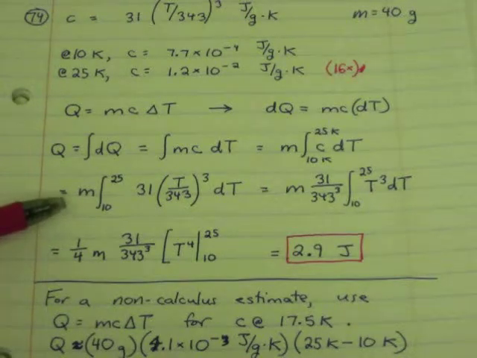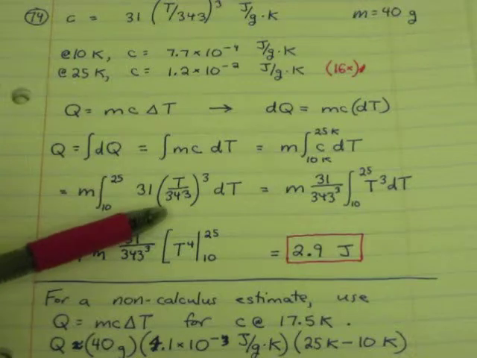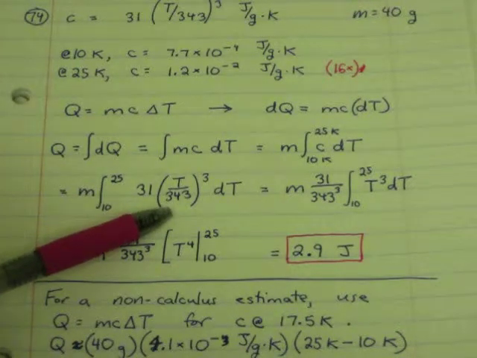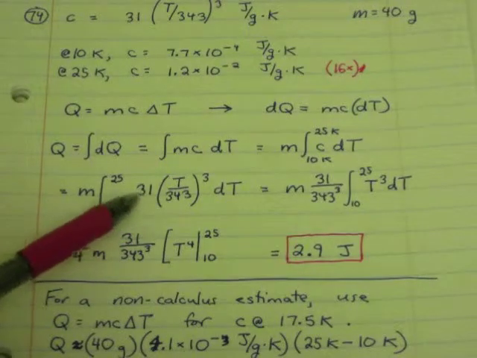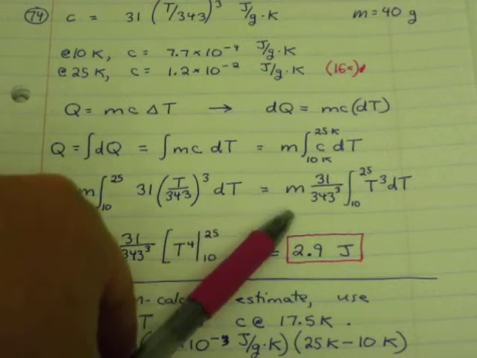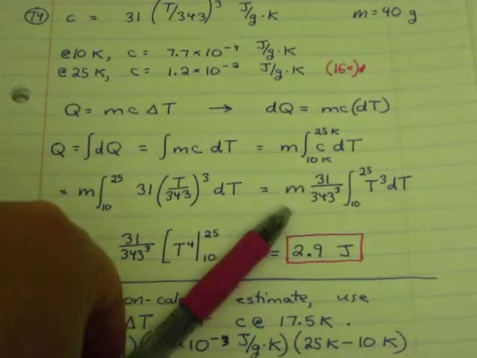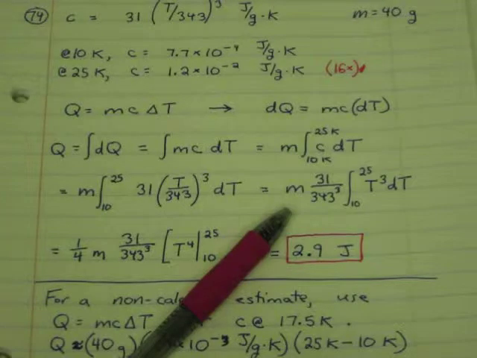From here I just plug in the values. So C is 31 times the cube of T over 343. All these constants, I just pull out to the side: the 31, the 343 to the third power. So what I'm left with is M times 31 over 343 to the third power, and the integral is just T cubed dt, taken from the limits of 10 to 25 Kelvin.